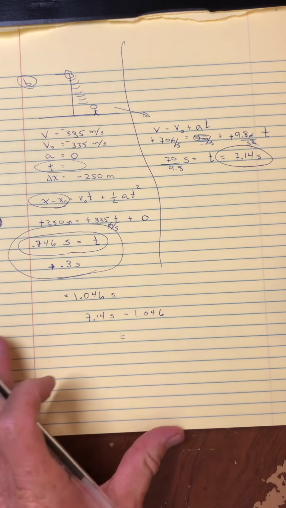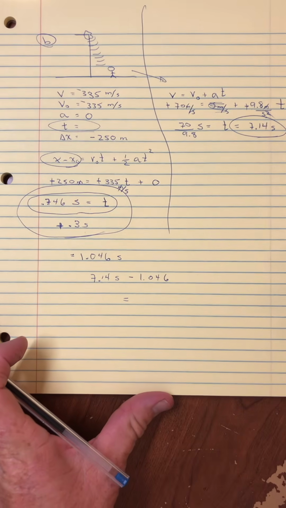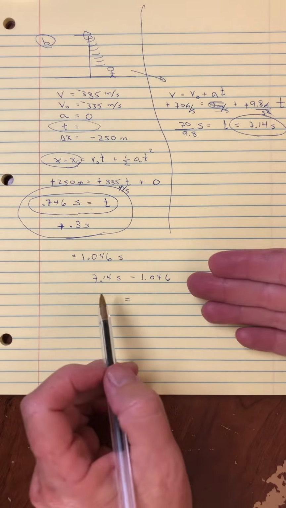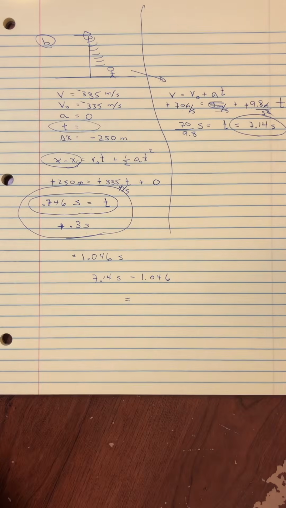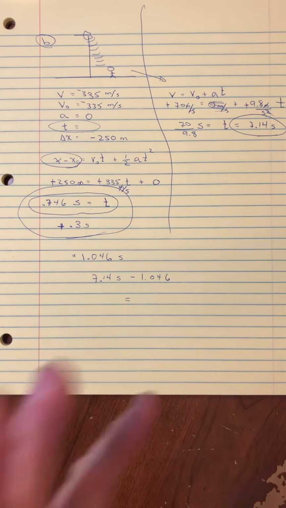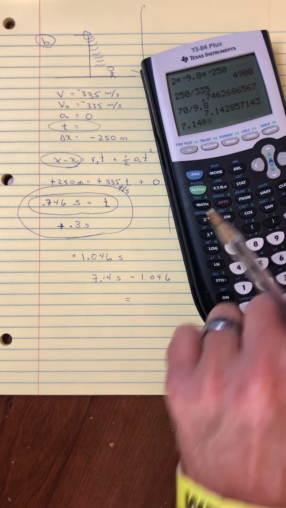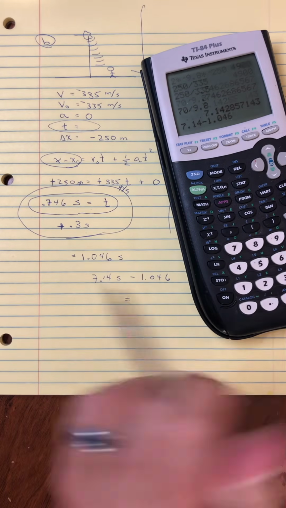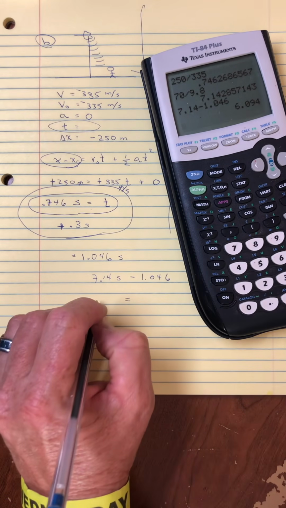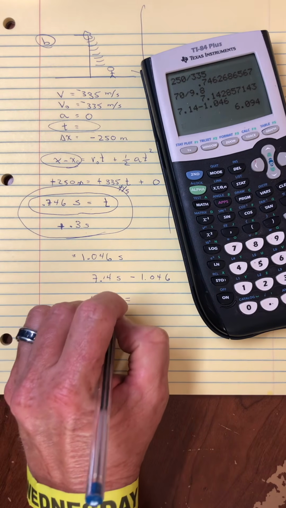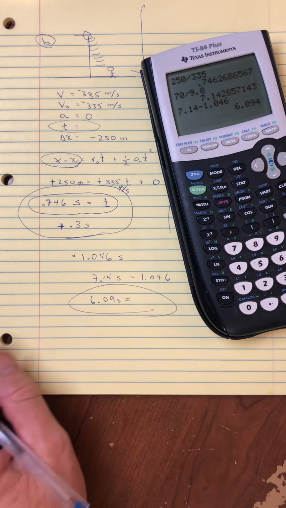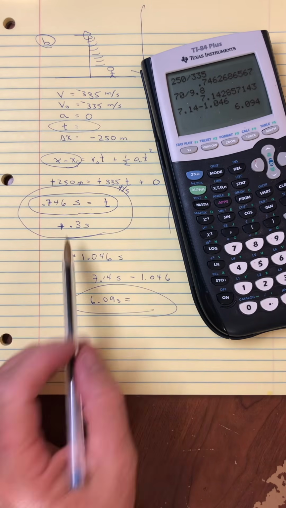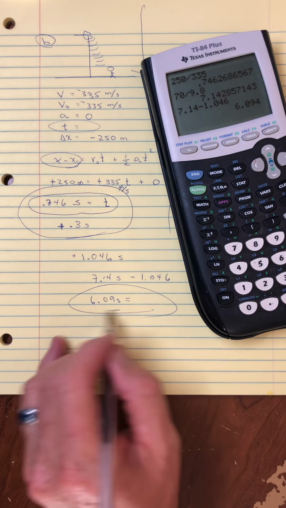And of course, if it's a big boulder falling at this great height, it's probably going to hit and shatter. So you're going to want this whole time to get out of the way. And I think that's what they're trying to say here. How long will the tourist at the bottom have to get out of the way, the way of the shattering debris? And so this is the 7.14 minus 1.046, coming up with roughly 6.09 seconds.